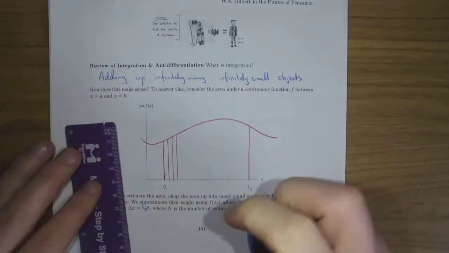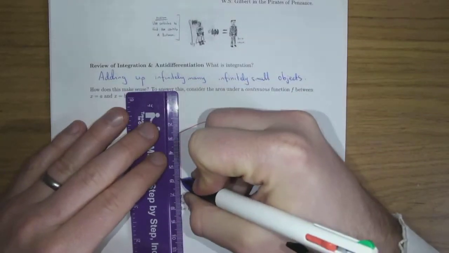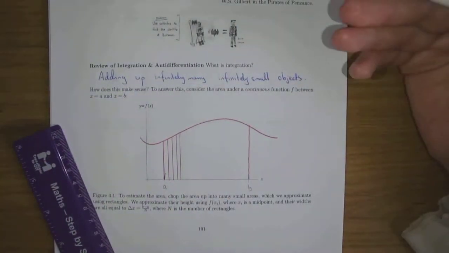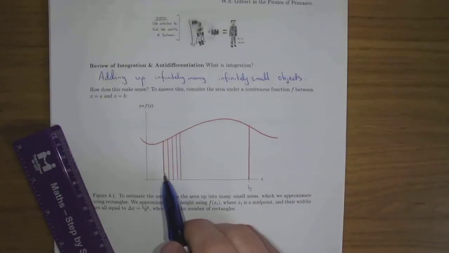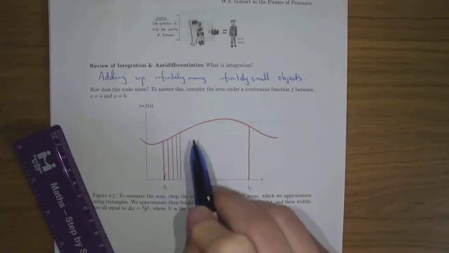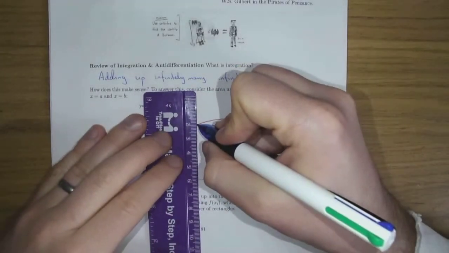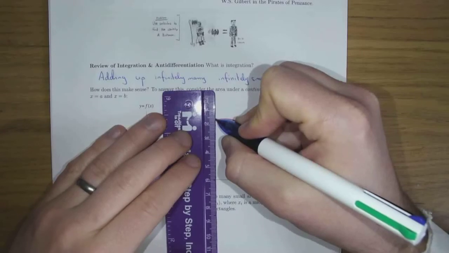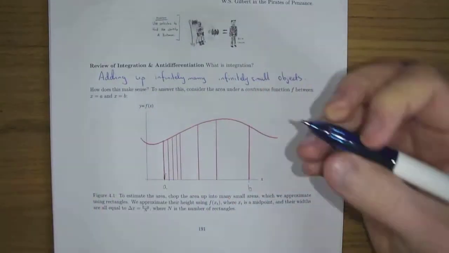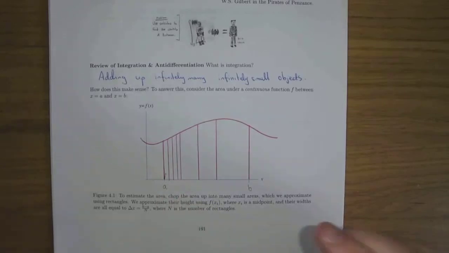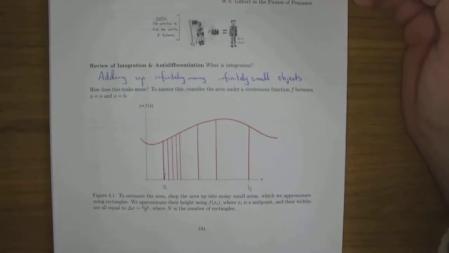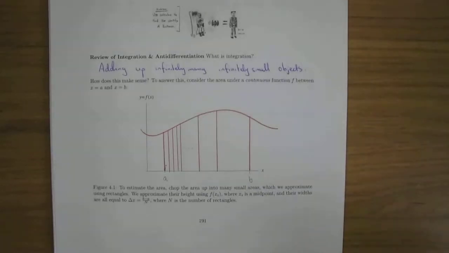Now I'm chopping this relatively finely, but what we're going to do is chop it finer and finer and finer so that these areas are smaller and smaller, but there's infinitely many of them. I'm going to exaggerate the width because they're all supposed to be equal width. So this is an exaggerated version of one of these. To estimate the area, chop the area up into many small areas. In the limit, it will be infinitely many infinitely small areas, which we approximate using rectangles.